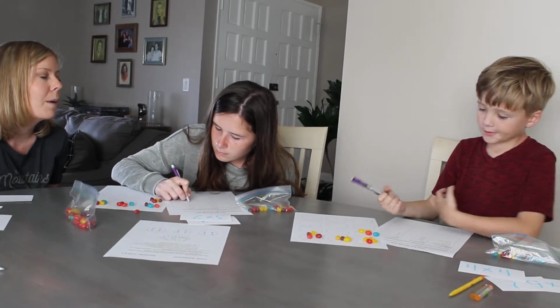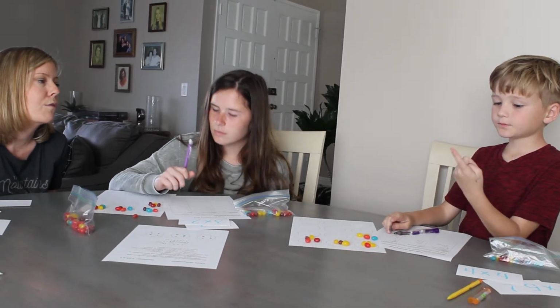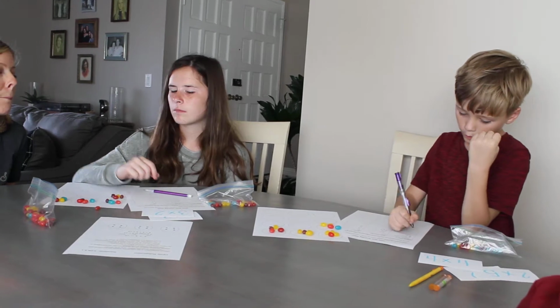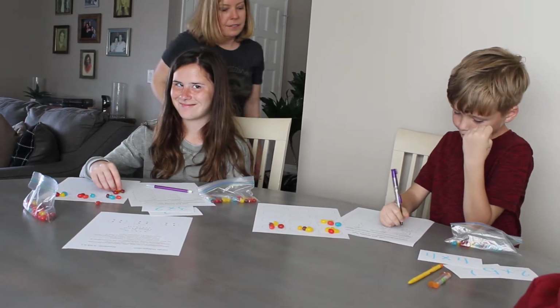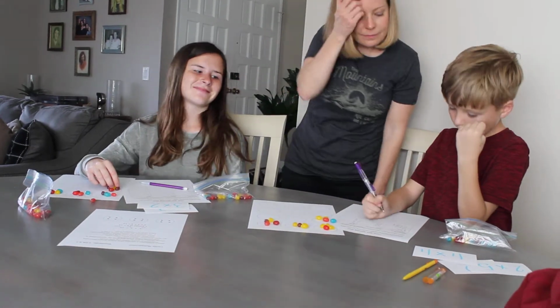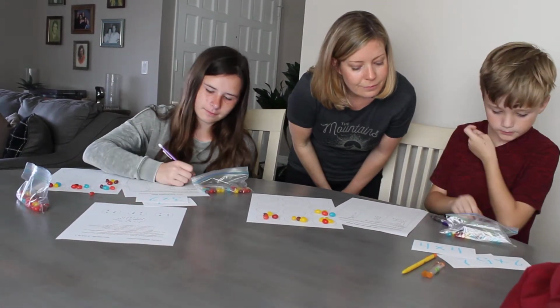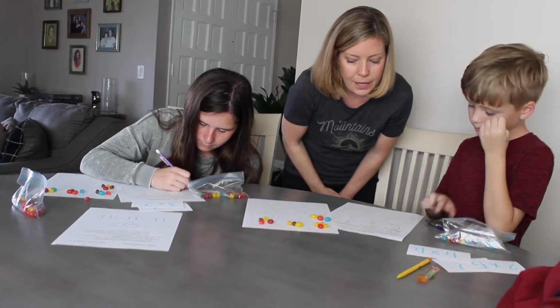Excellent. How do you write 4 groups of 4 in addition form? Let's see how he's doing. Good job, Lily. You did a great job on that. And then how does that look for multiplication?